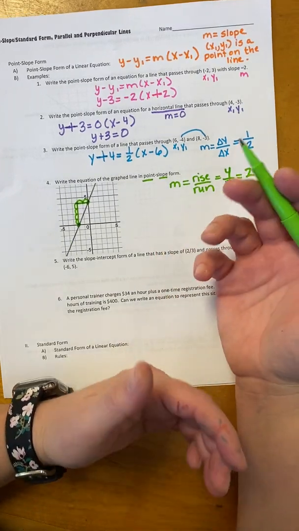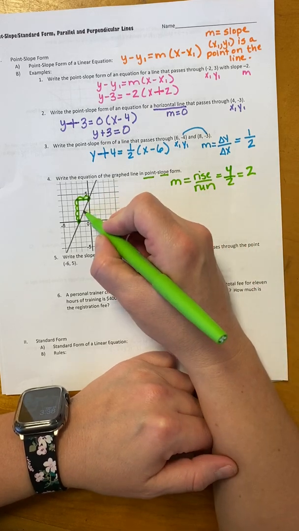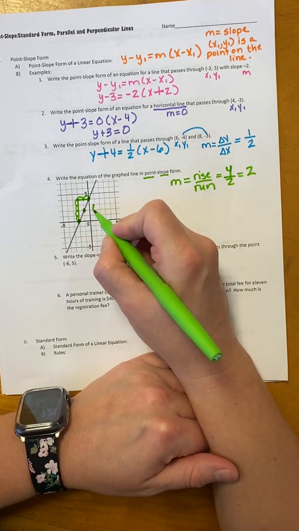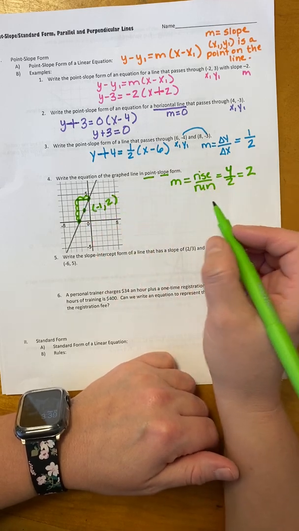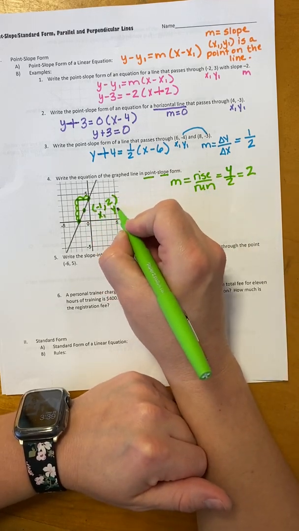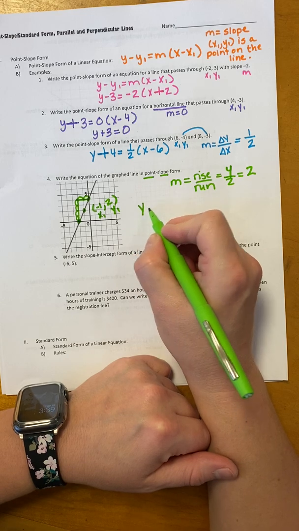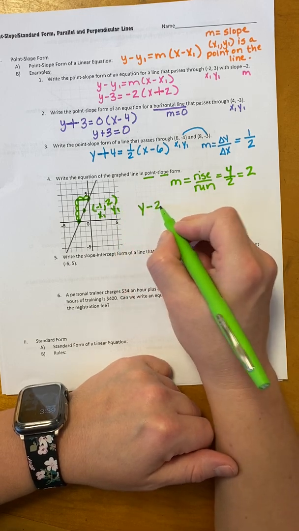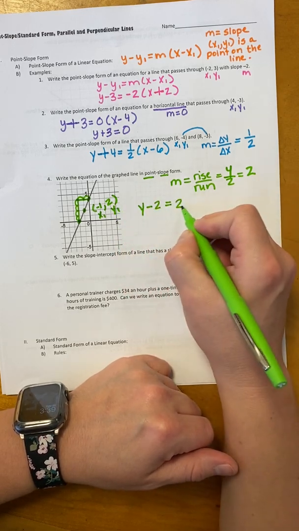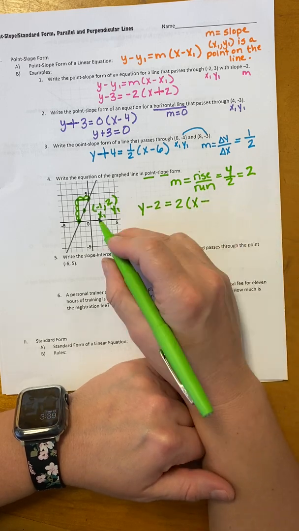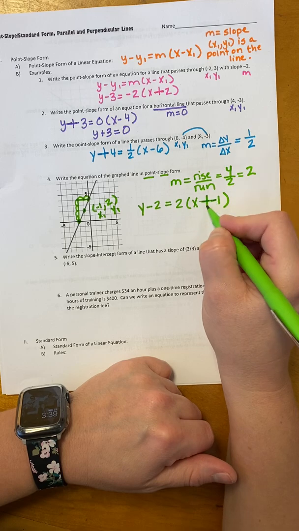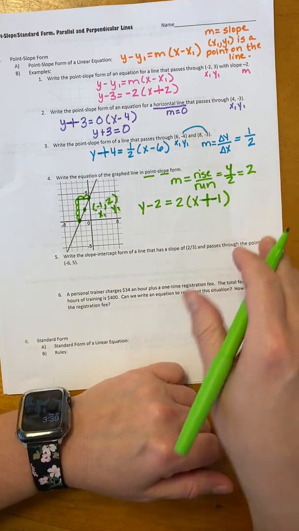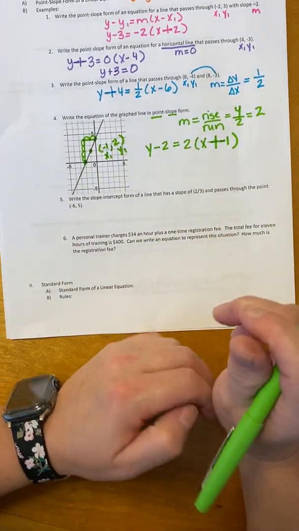And then we could use any point you want to. I'm going to be cray-cray and I'm going to use that point right there. That's the point -1, 2. 1 to the left, up 2. So that's my x sub 1 and my y sub 1. So we have y minus y sub 1, which is 2, equals m times x minus x sub 1, which is -1. And then the minus a minus is a plus. Let's look at another one.